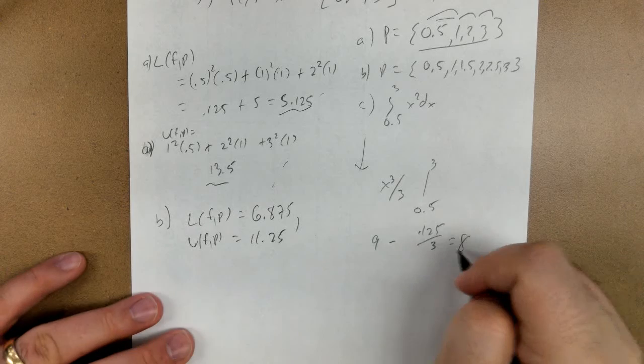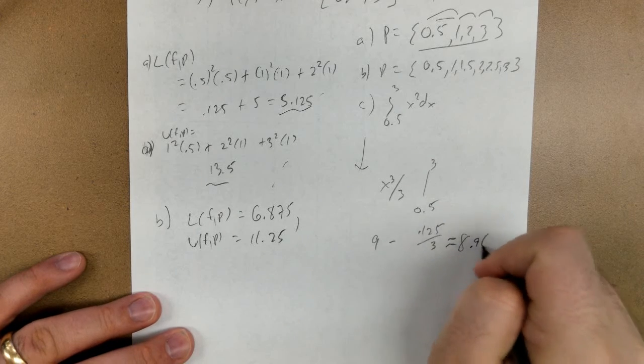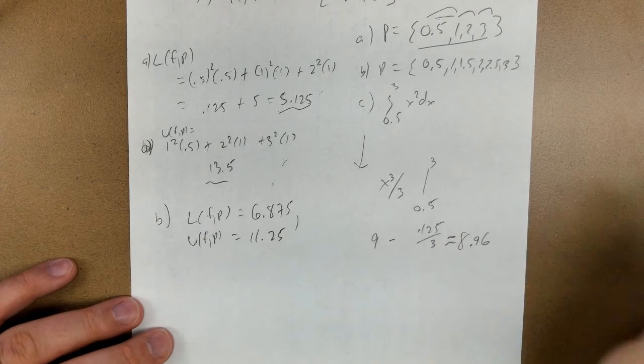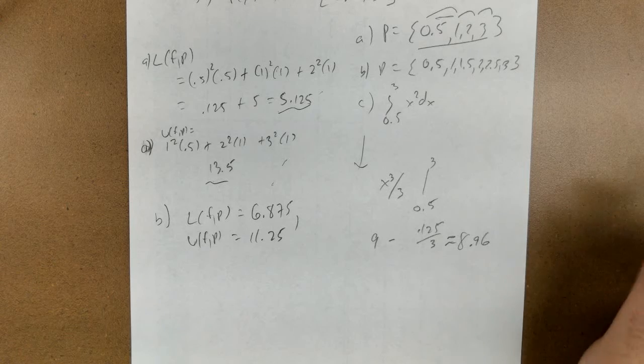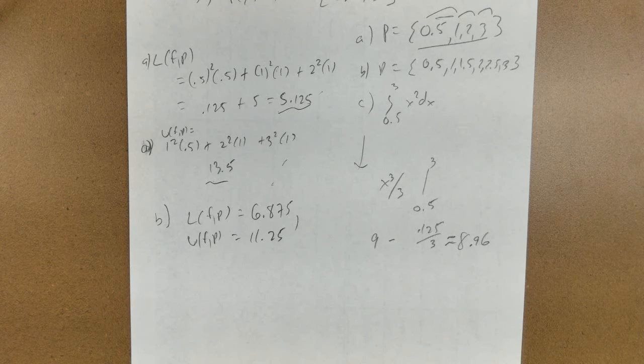About 8.96, which was between these. So that's a logical answer. All right, so that's number 3.